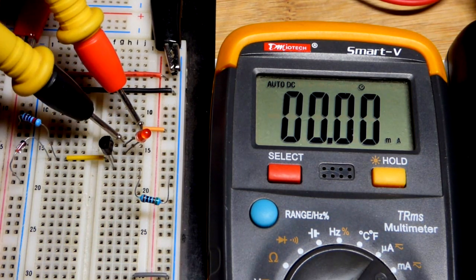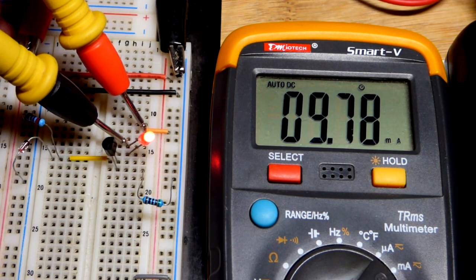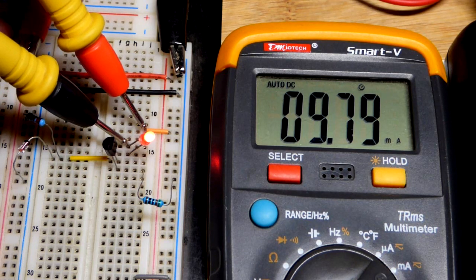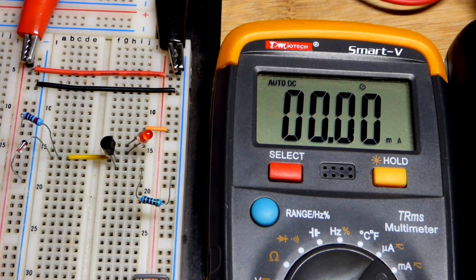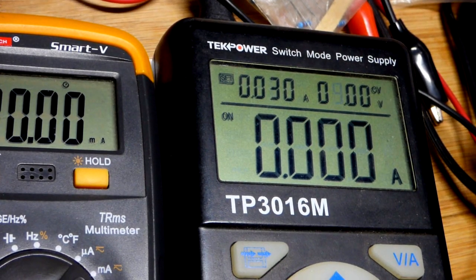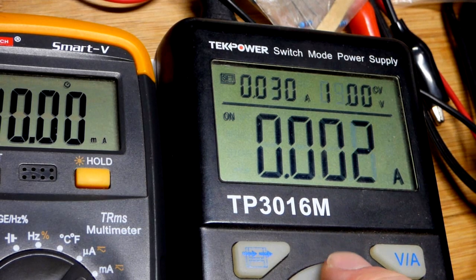So again, we got 5 volts across the current setting resistor. It's 510 ohms of resistance. So a little less than 10 milliamps of current right there. But there you can see through the LED, we have the same current. Although it might show just like 1/100 of a milliamp different or something, practically the same. So that was at 9 volts.